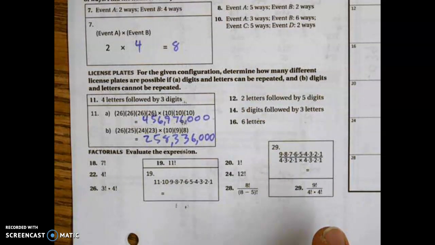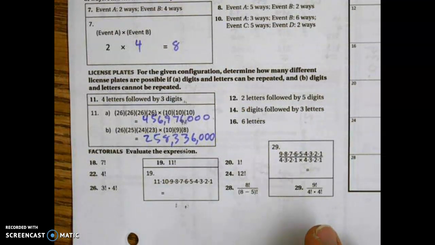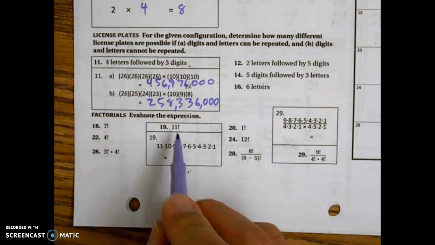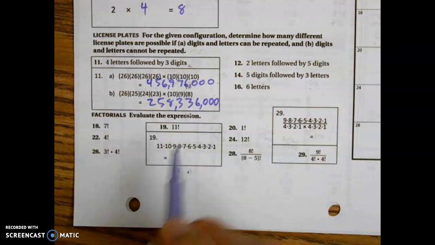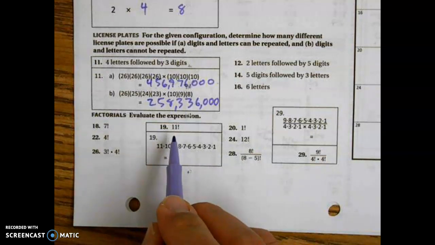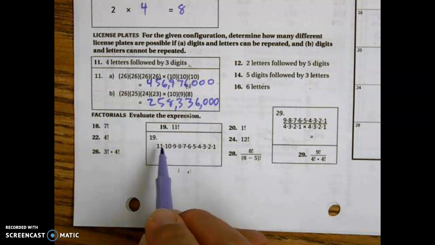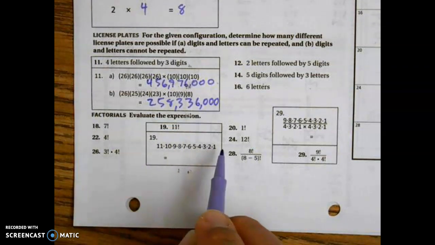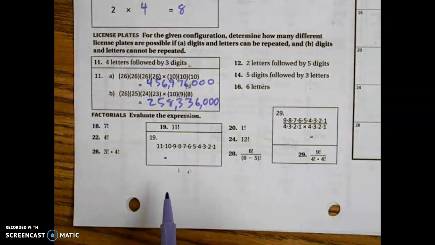Numbers 18 through 28. How do you do that? Factorials. Now factorial means that number times countdown. So 11 factorial means 11 times 10 times 9 times 8 times 7 times 6 times 5 times 4 times 3 times 2 times 1. Okay? Factorial means count down and multiply all those numbers.